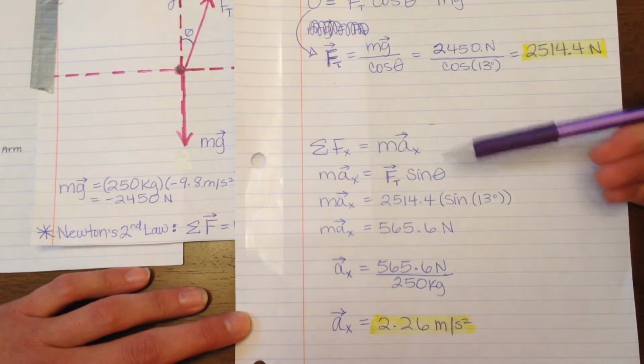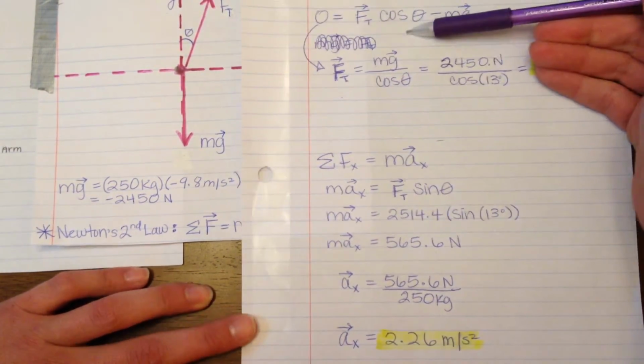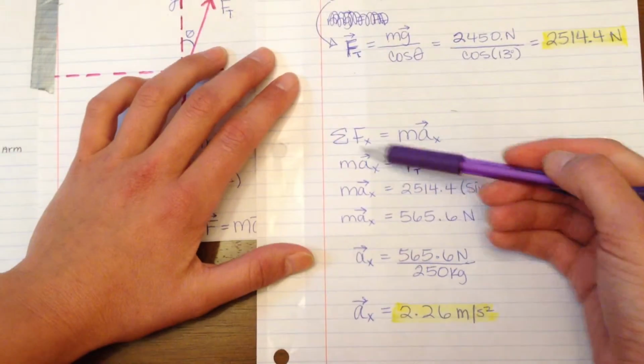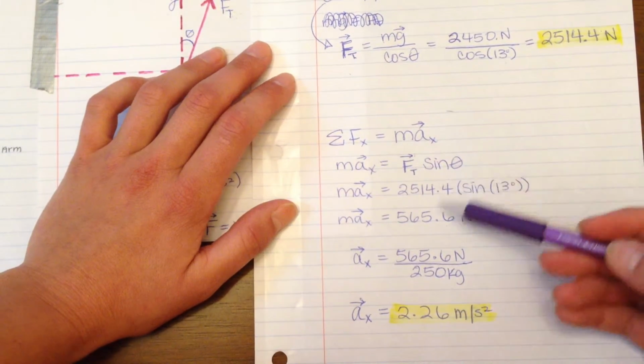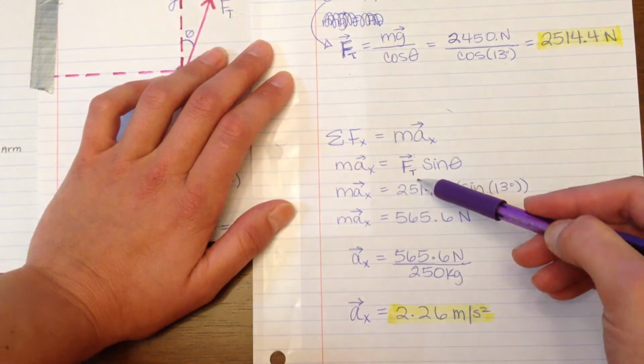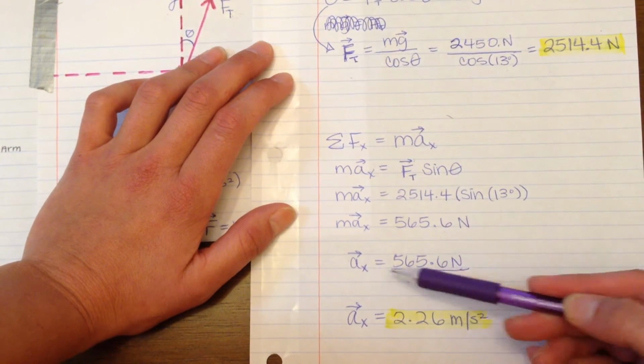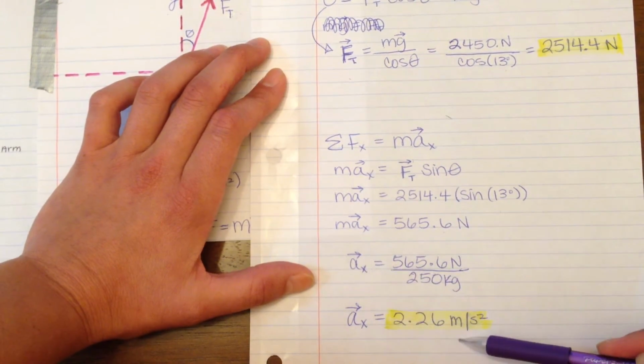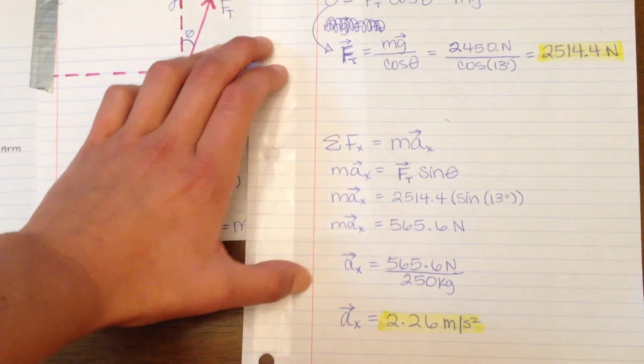Right, okay, so now we want to use sine because we used cosine for the others, so this time we're going to use sine for the x. And we know our tension force, so we just plug it in there, solve for the acceleration, and we come out to 2.26 meters per second squared.